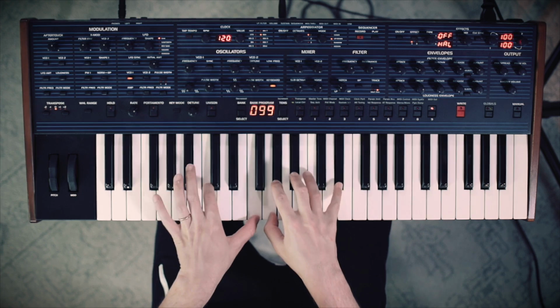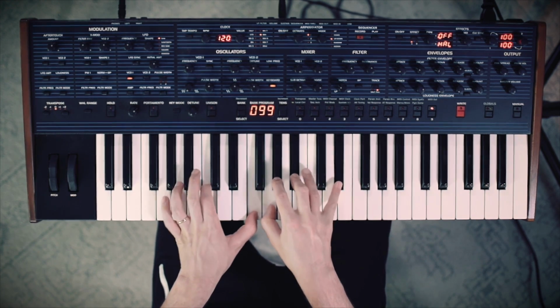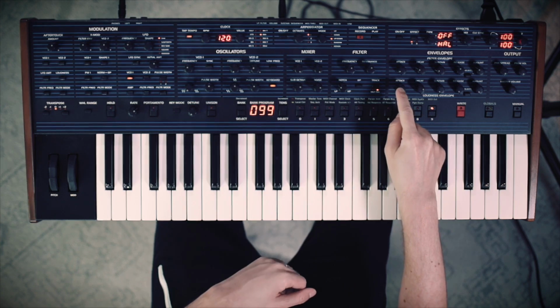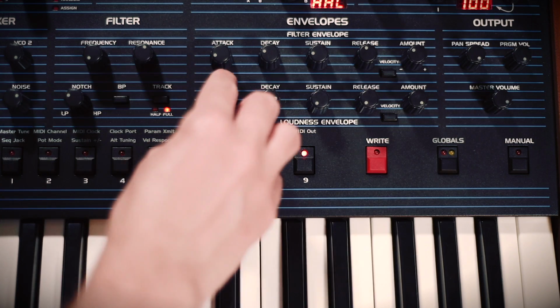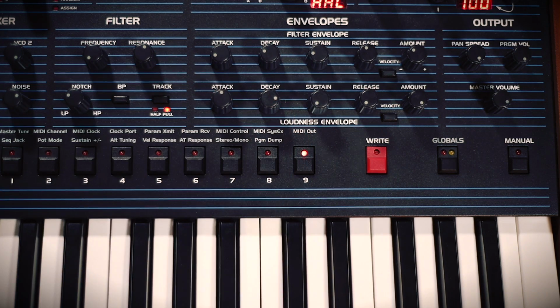So right here I have just a regular sawtooth wave. I want to simulate that the kick drum is hitting a compressor and ducking the volume all the way down, and then having the release time bring the volume back up. A really simple way to do that is actually just to adjust the attack on your loudness envelope. So I'm going to crank that up a little bit and check this out.